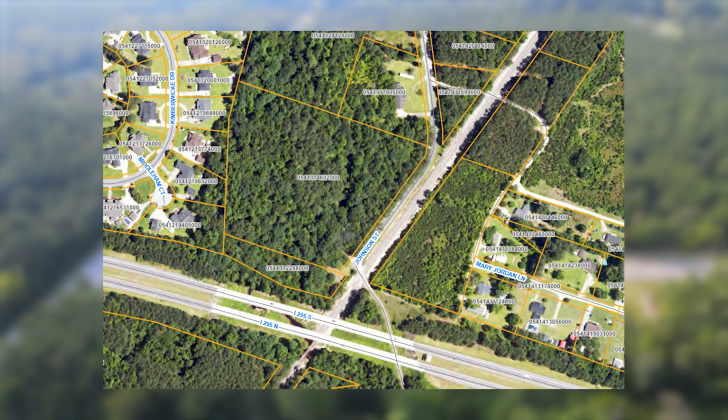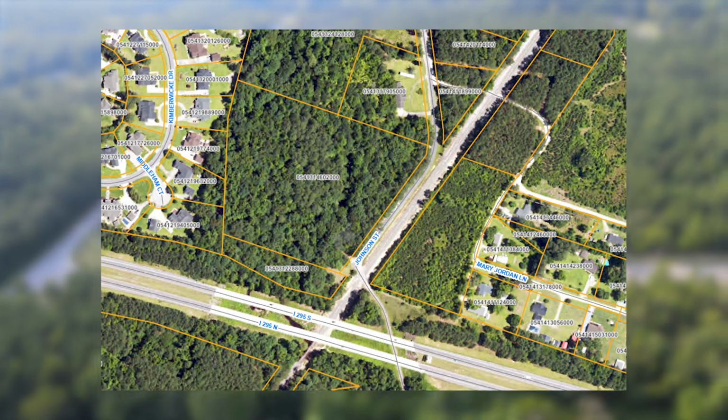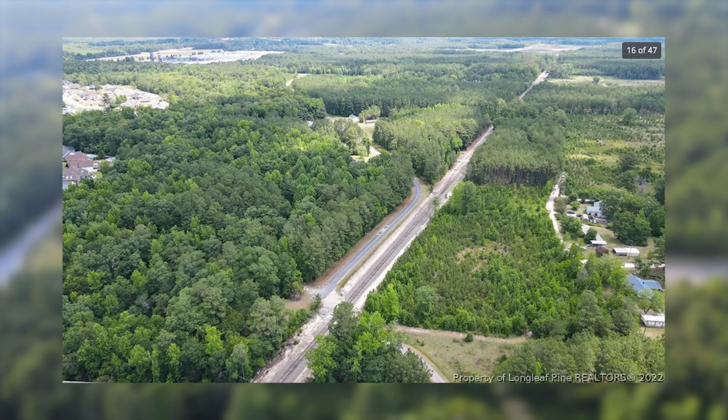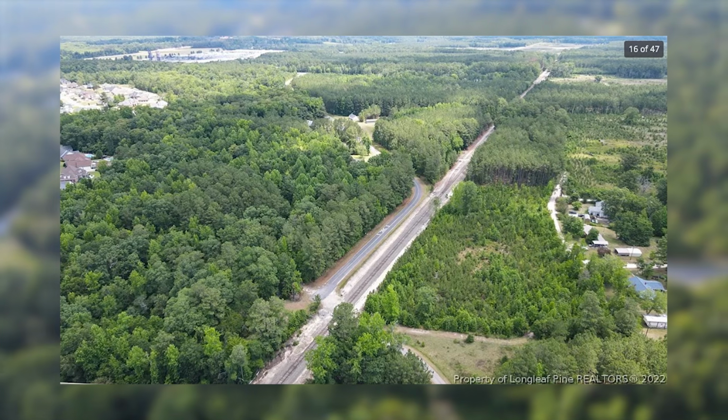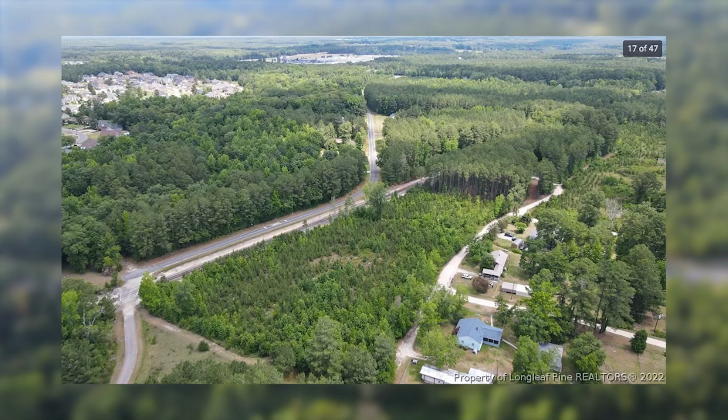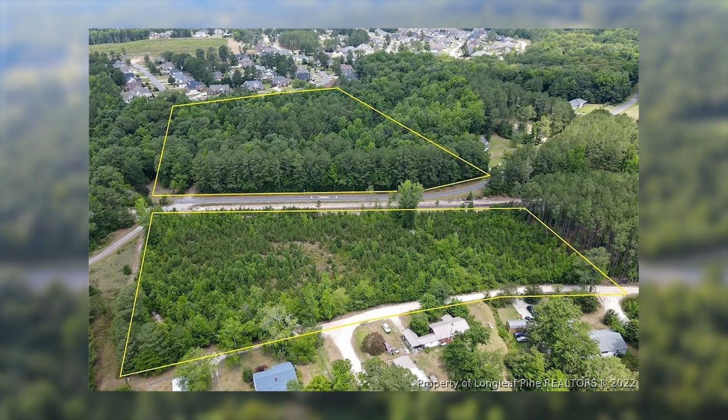Now, in light of these environmental limitations that we're noting on the property, the big question is, okay, what is this land actually worth? What could this even sell for? Now, in the case of this property, the value of this land is actually going to be driven off of its potential to be subdivided into a series of smaller building lots.